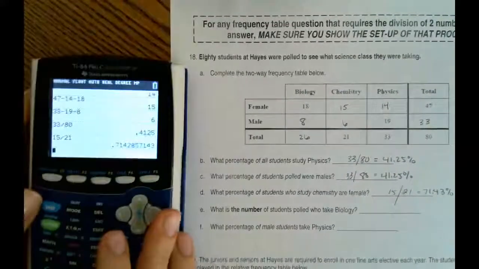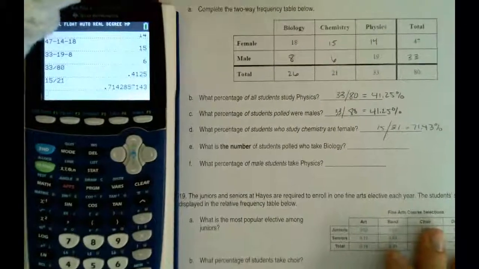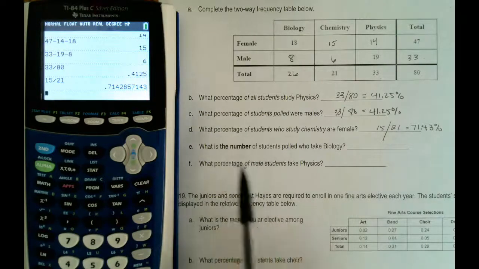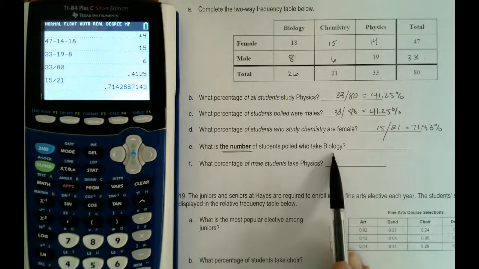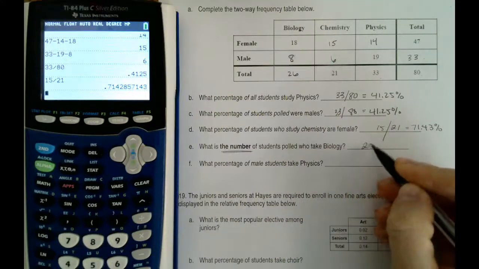Put my calculator on this side, make it easier for all of us here. Okay, part E, it says what is the number of students polled who take biology? Okay, so this isn't talking about a percentage. This is just asking to look at the table and look for the number of students who take biology. So our total biology students is 26.